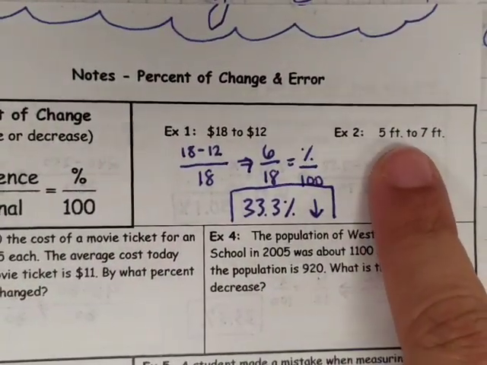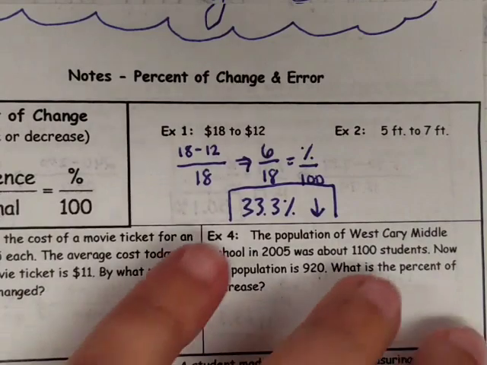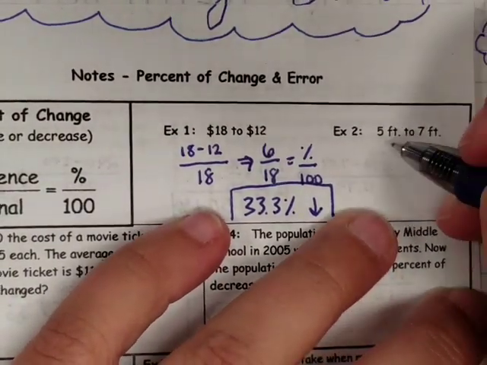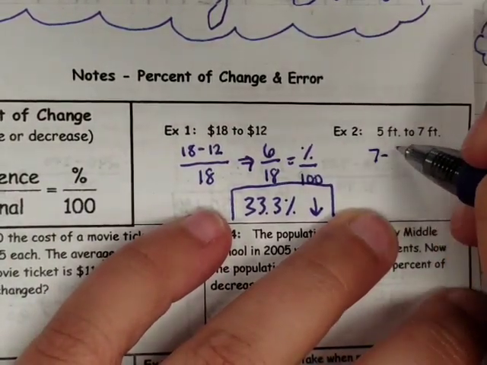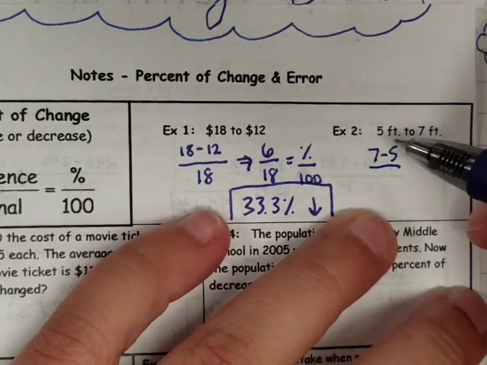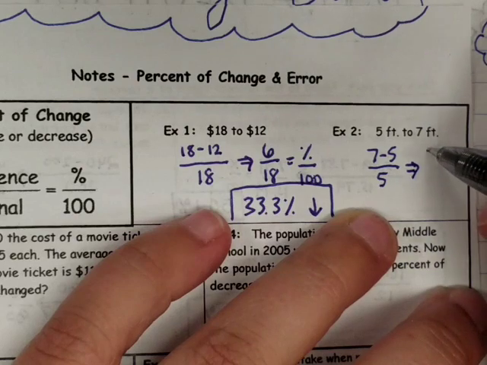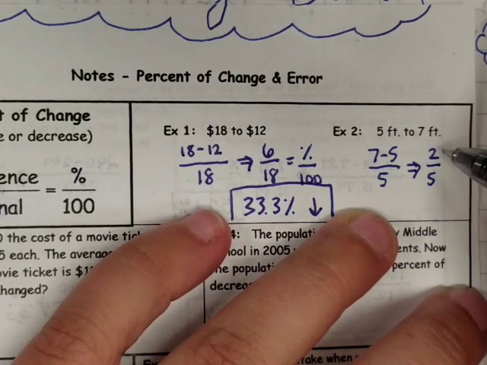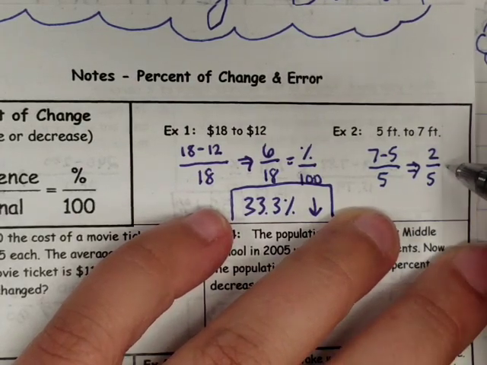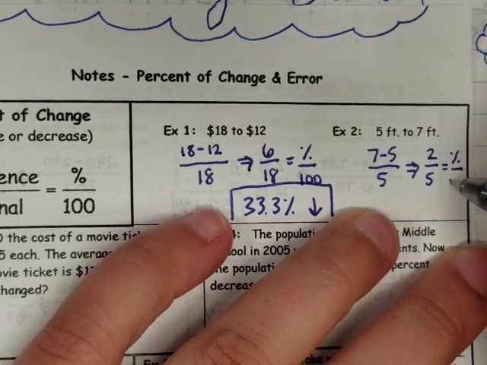All right, what if something used to be 5 feet, now it's 7 feet? So maybe we're talking about a tree. You find the difference, so 7 minus 5, and you put it over the original. The original was 5 feet. 7 minus 5 is 2, so you have the proportion 2 over 5 is equal to your percent over 100.